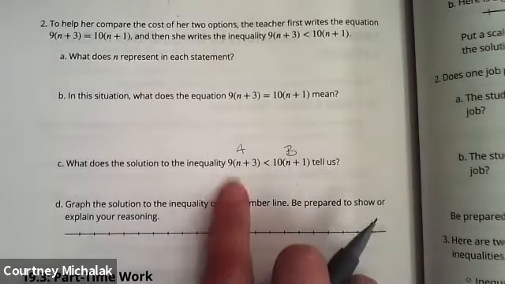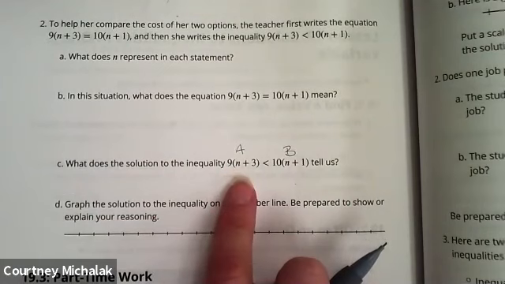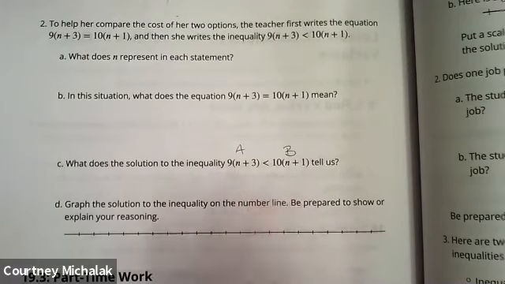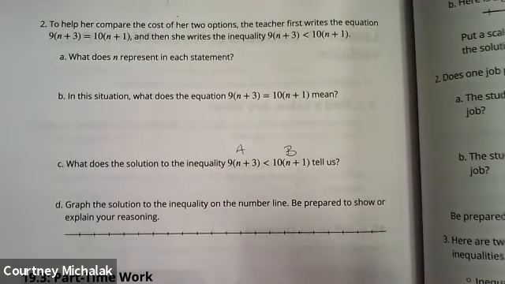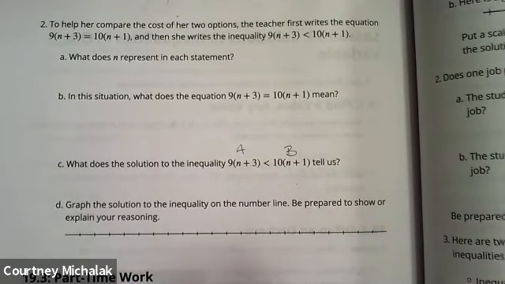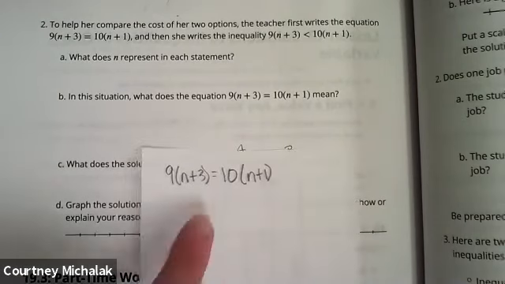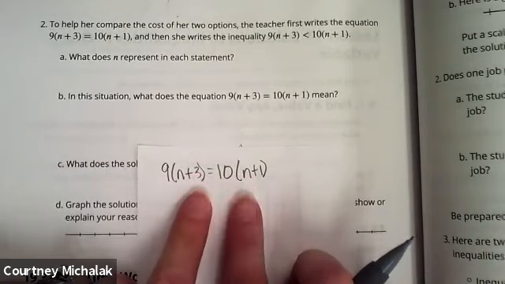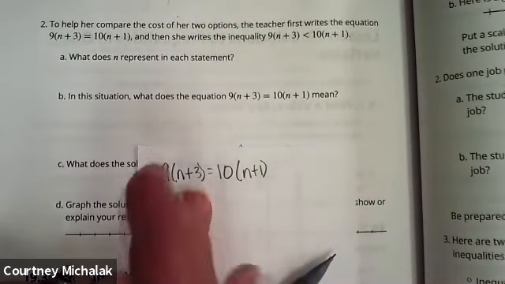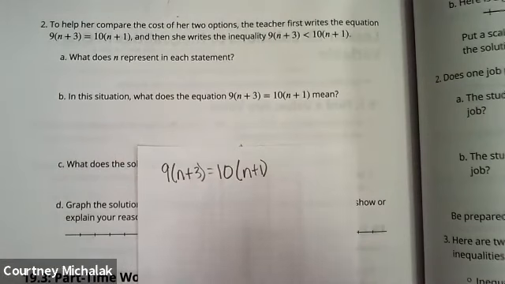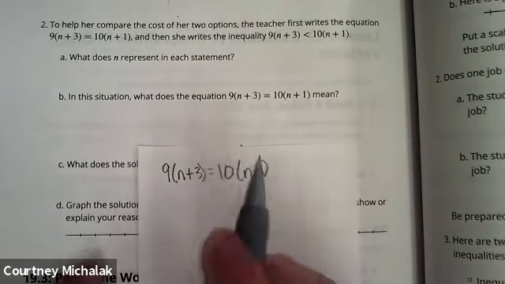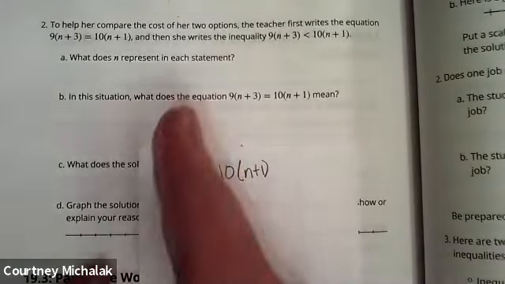Now, a couple of different ways that you can do this. You can start by guessing and checking, plugging in values that would make sense, and work your way up to a point that doesn't work. We did that in the warm-up yesterday, so that's one method. The method I'm going to show is actually solving the equation, because if I know when they're equal, that's going to give me a boundary point where I can see which one would be better. It's going to give me that dividing line.